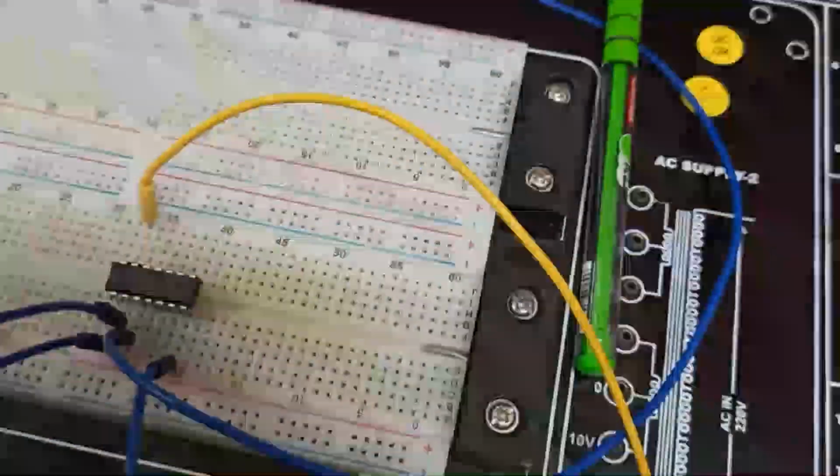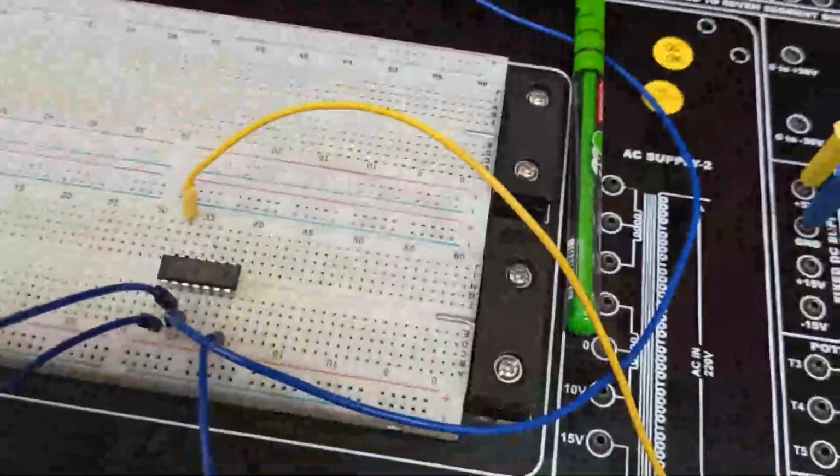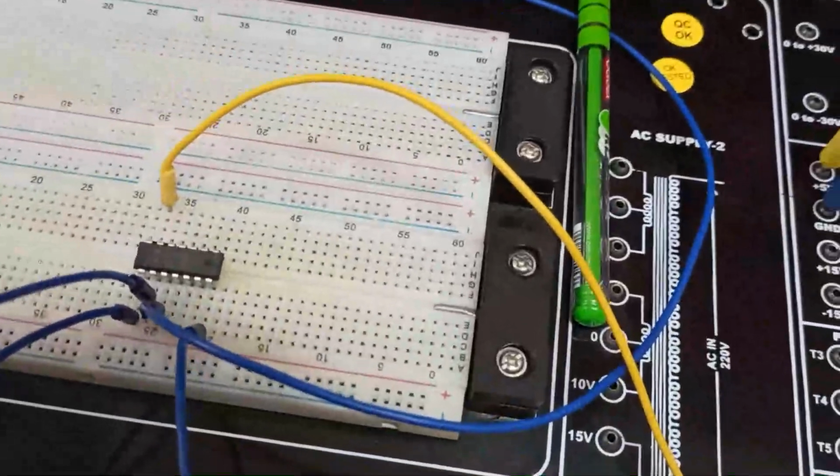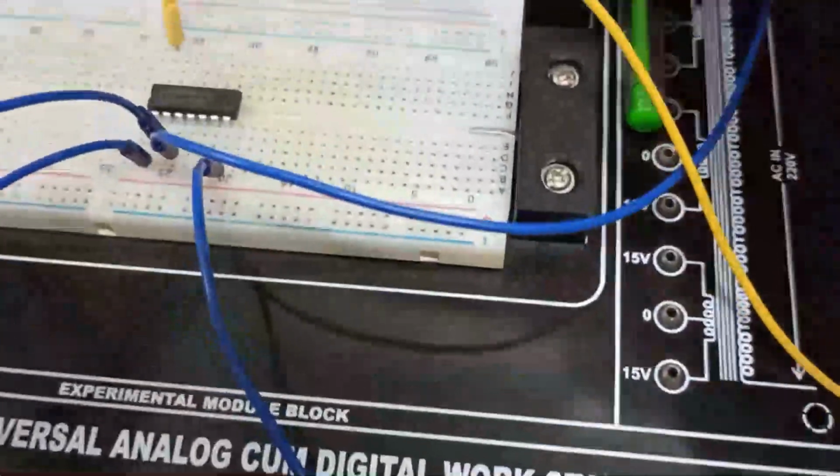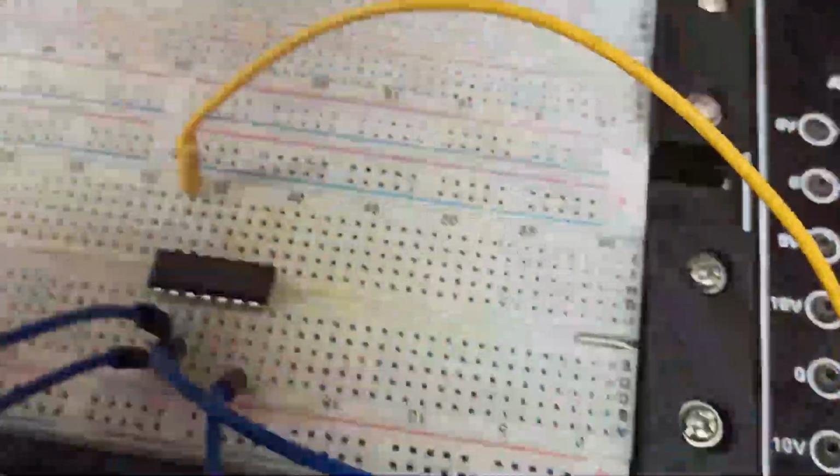Now we will see the truth table of an OR gate. The 7432 OR gate is what we are going to test now. I will press it in like this. Now it is connected, 7432. Now switch it on.